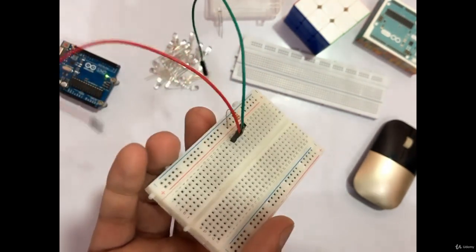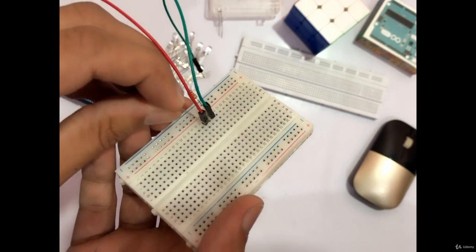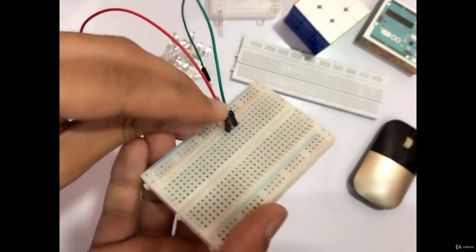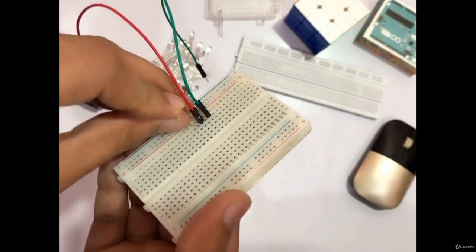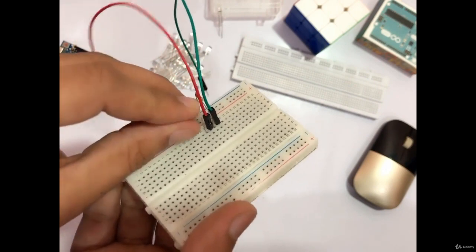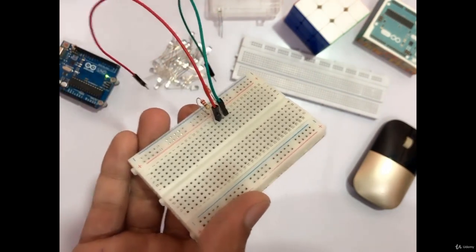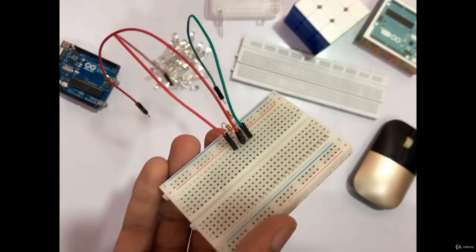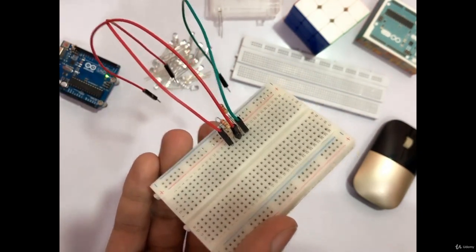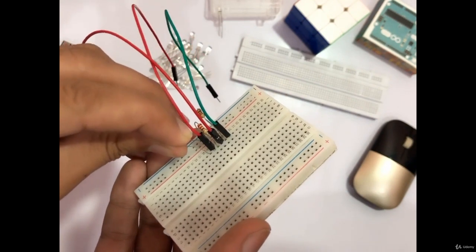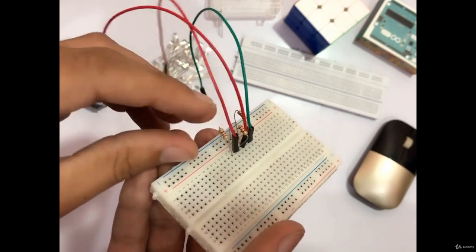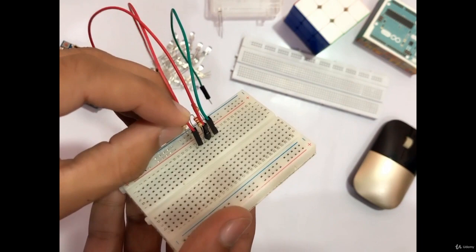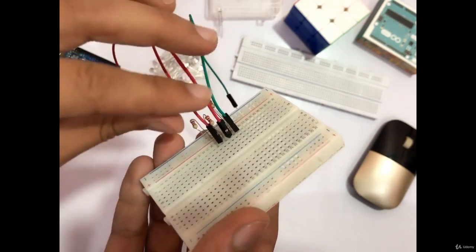Then again a wire. Otherwise it will be a little complex to build this circuit, because it's more difficult than our other small circuits. Here we have another wire, and then again a resistor, but it's connected upward. Now it's okay.